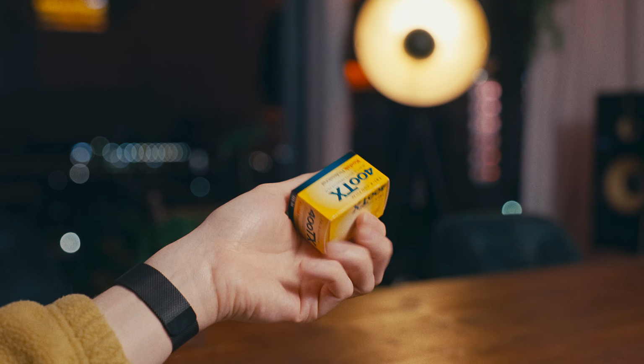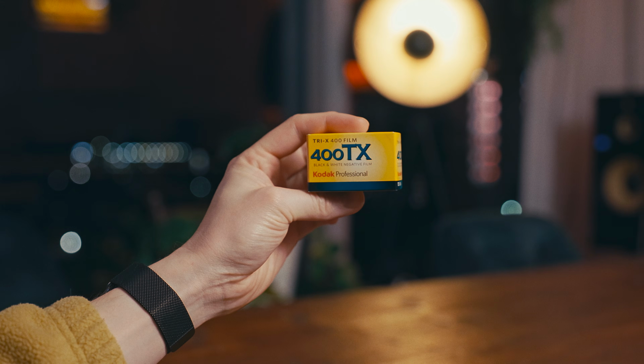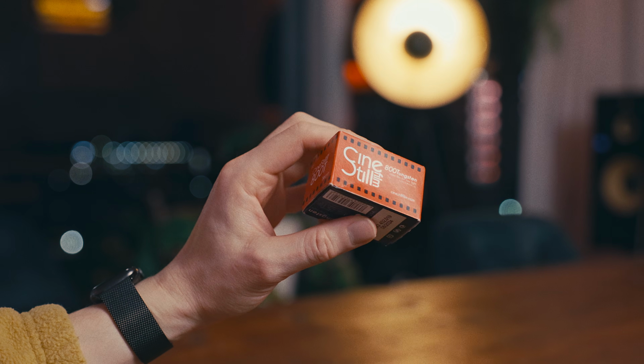Then let's talk about pushing film. This is a technique that's used by a lot of photographers who need that extra stop of light. Most likely because they are shooting in low light situations or they just like the look that it gives. Pushing film is very popular on black and white film stocks, but it can also be used on color film.